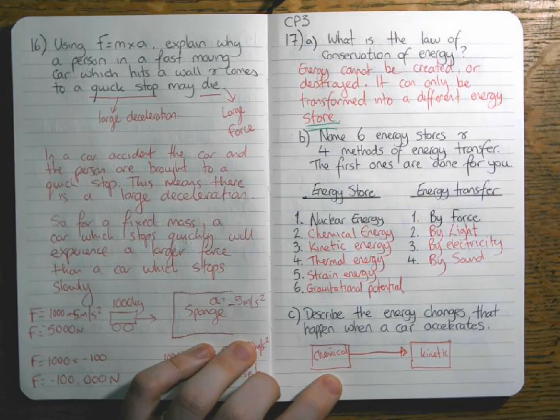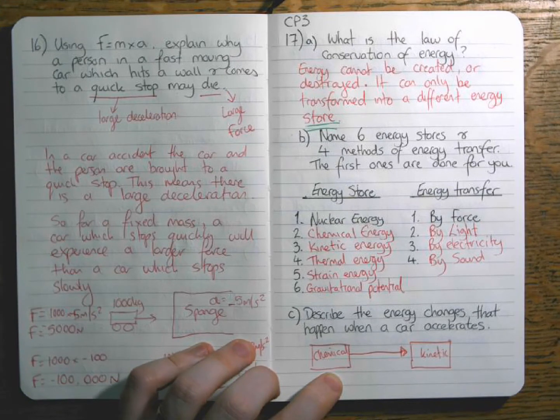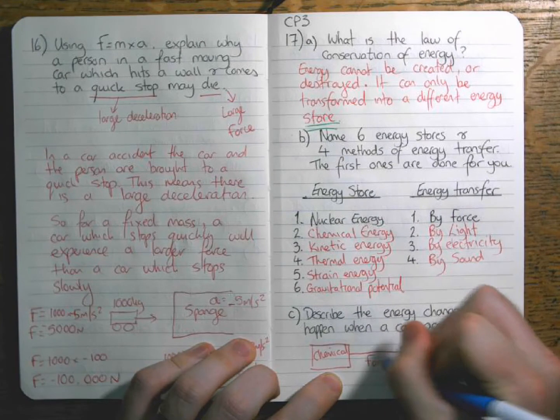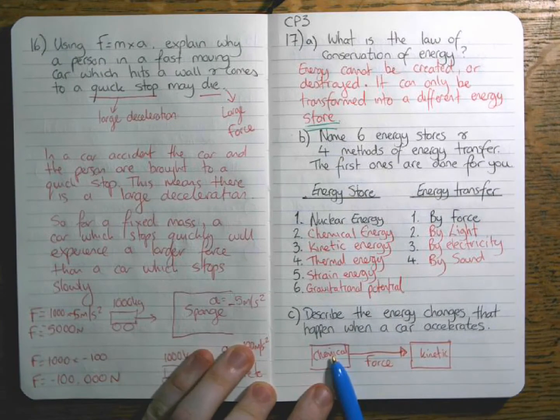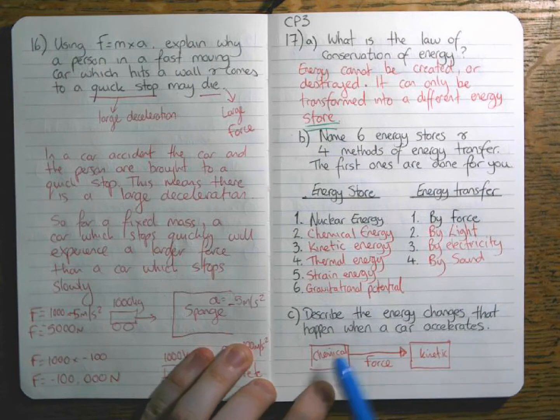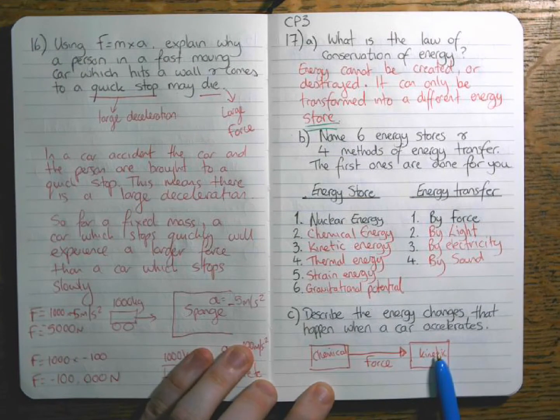How does it do it? Well, to actually get the car to move, there must be a force. We know that it's a resultant force that causes a speed up or slow down. So we're going to say that the chemical store is transformed into a kinetic store by a force.